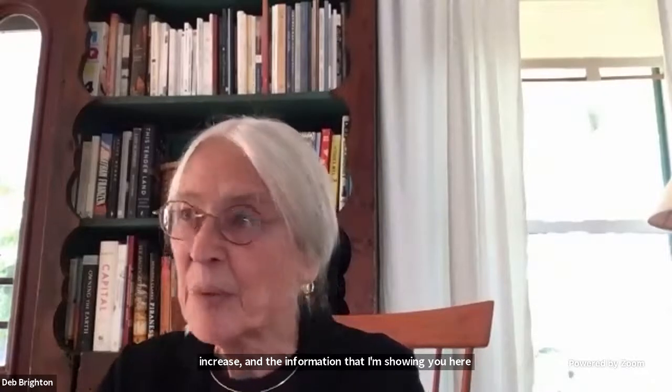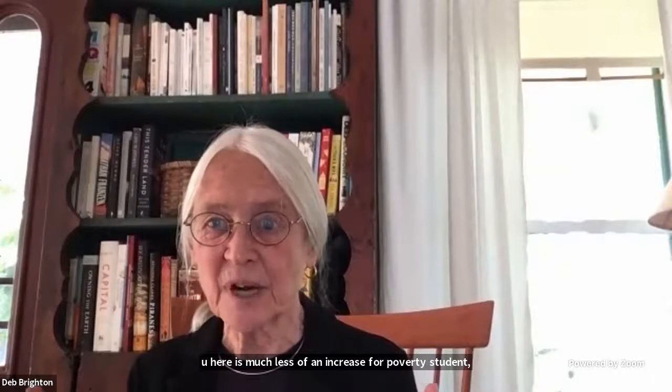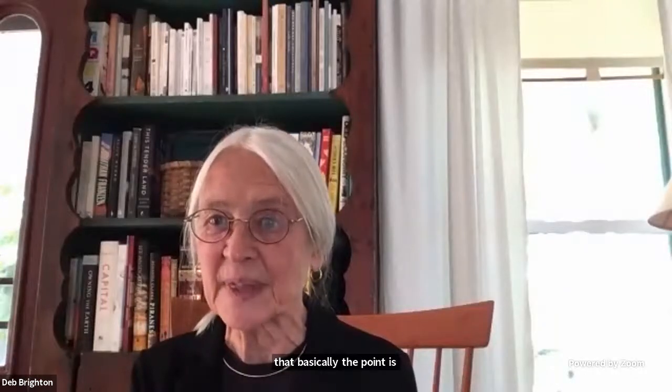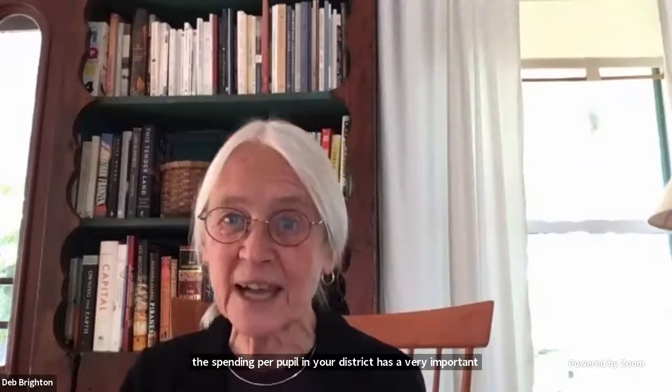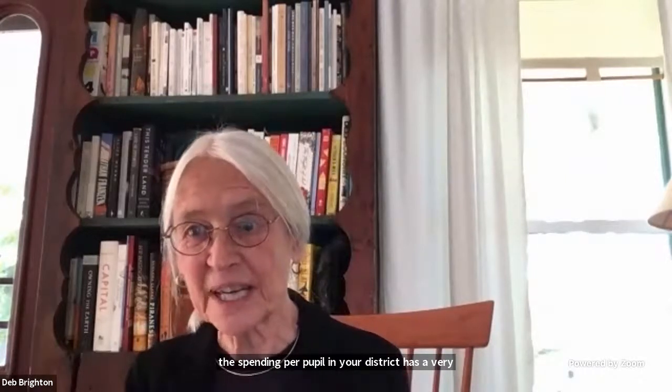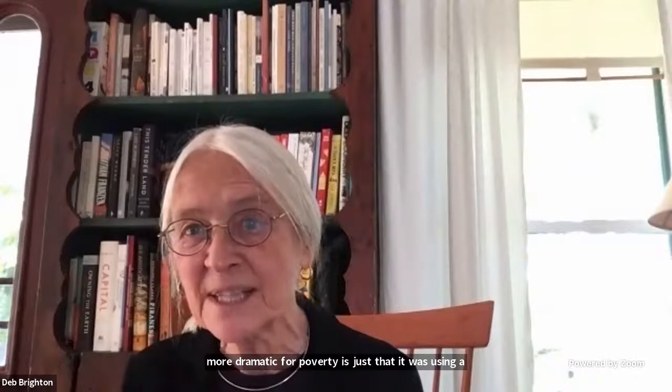I want to point out that the findings are the same. The point is that the spending per pupil in your district has a very important effect on the amount that you're going to get from each weight. The reason her numbers in the chart were more dramatic for poverty is just that it was using a different scenario or different set of weights in the weighting study.